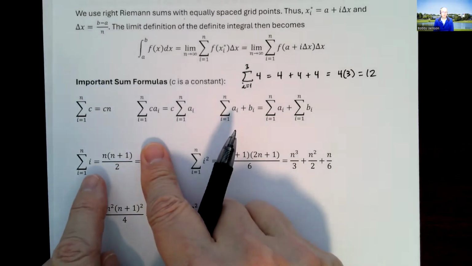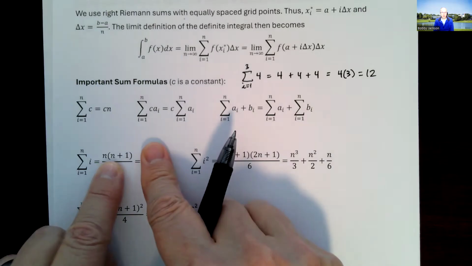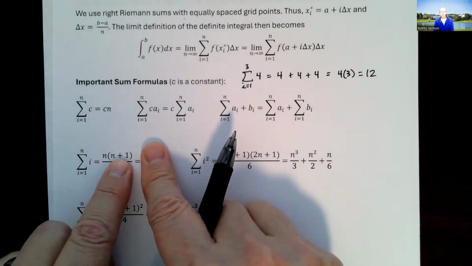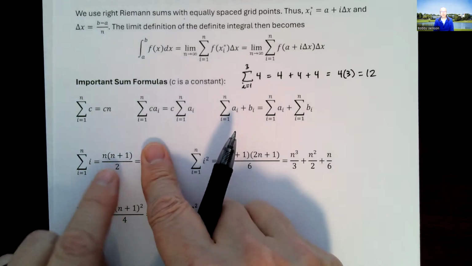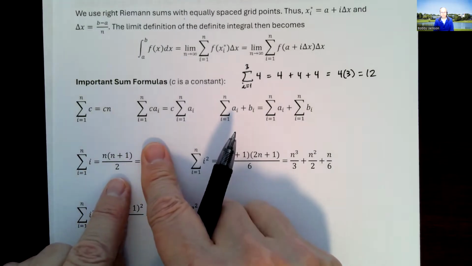So for instance, what would the summation i equal 1 to 100 of i be? In other words, what's the sum of the first 100 positive integers? 1 plus 2 plus 3 all the way to 100. We'll answer: n is 100, times 101, divided by 2. Well, 100 divided by 2 is 50. 50 times 101 is 5,050. And so the sum of the first 100 numbers is 5,050. Voila, just like that. So it's a powerful formula. And it can be shown by induction or proved other ways.